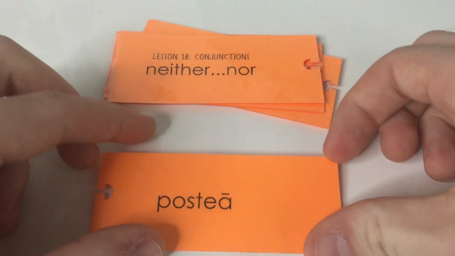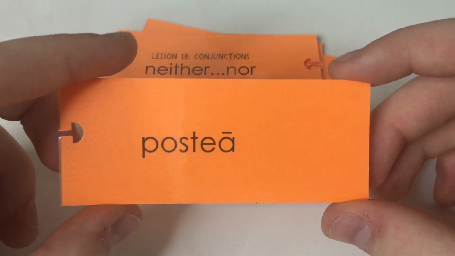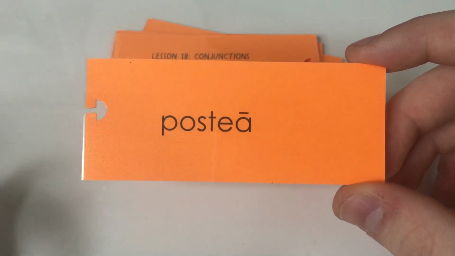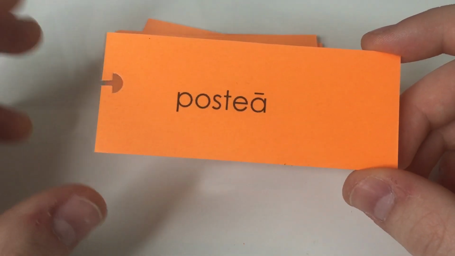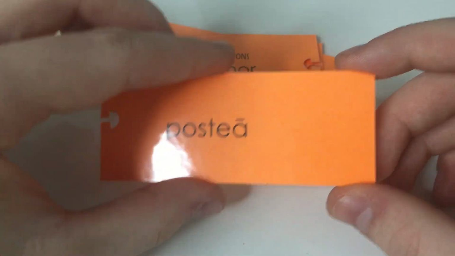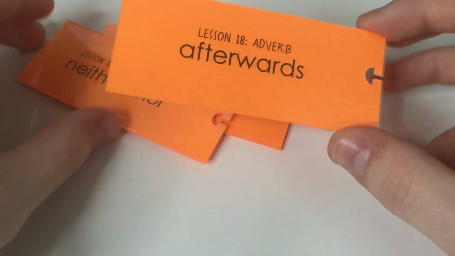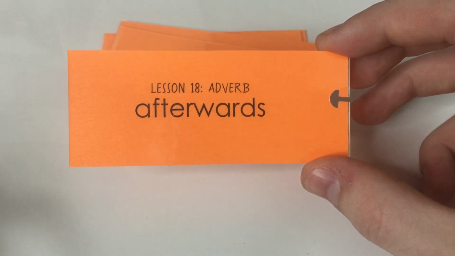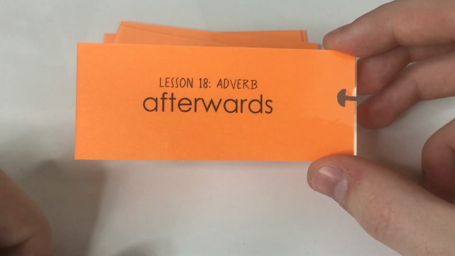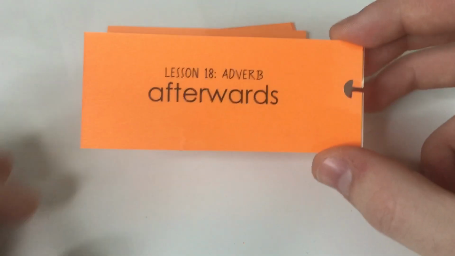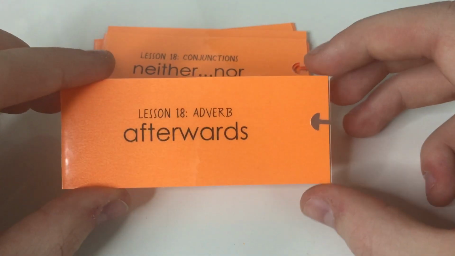And then we have postea. And postea, it's easy to remember if you see the word post in there, which remember meant after or behind, but this one means afterwards. And it's not a preposition, it's an adverb, which means it'll most likely be modifying your verb and not have an object of the preposition. So make sure you pay attention to that.